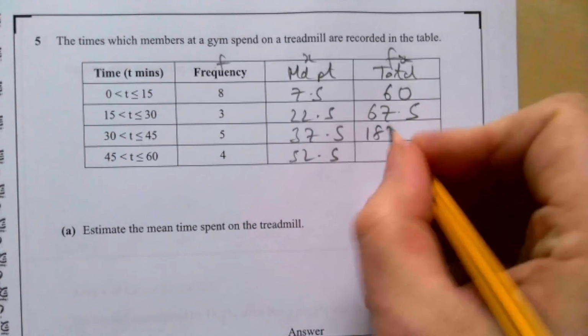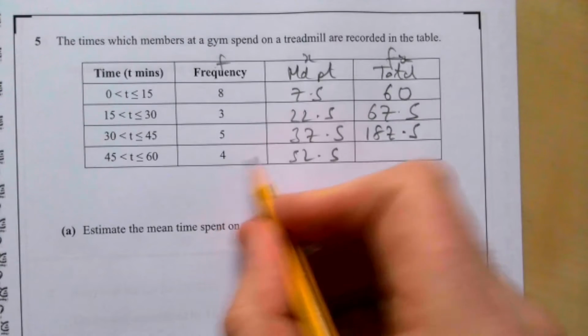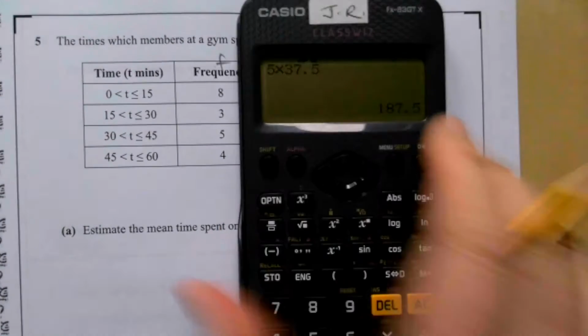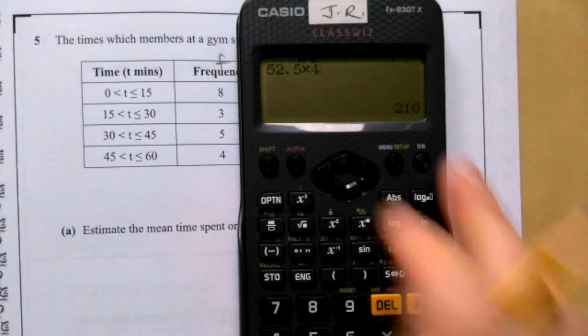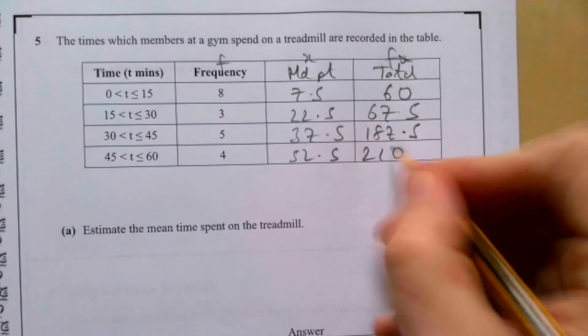187.5. And then 4 times 52.5. I think that's 210. It is 210.